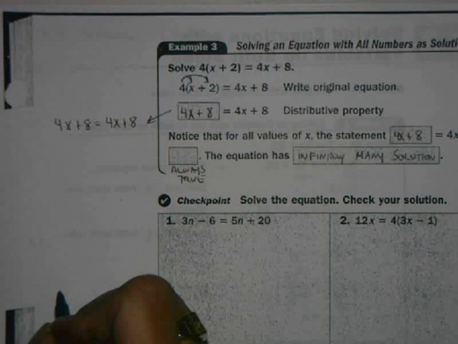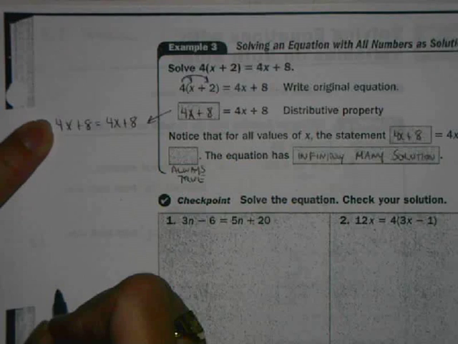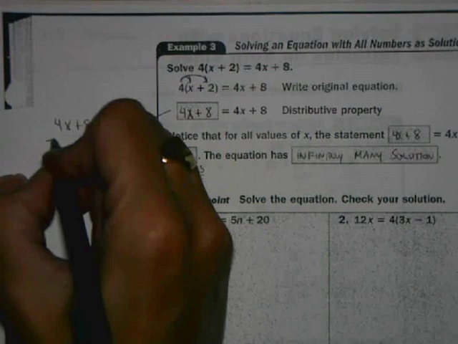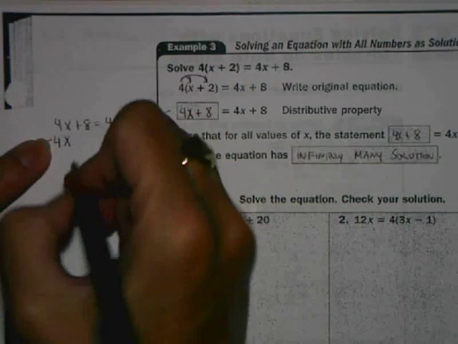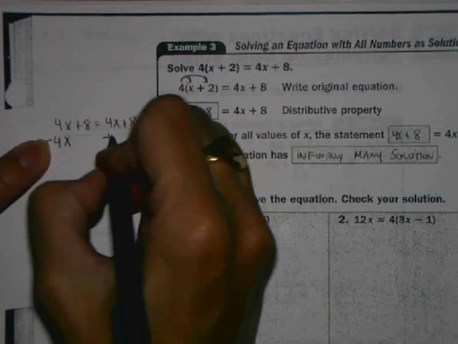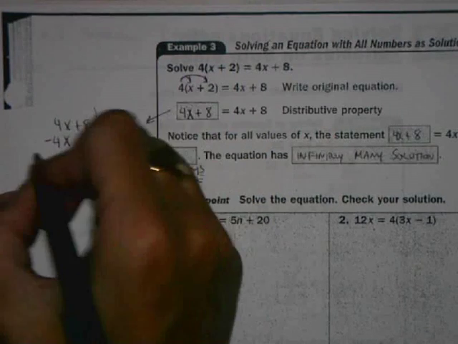So if I'm trying to get all of my x's together on one side of the equation, maybe I look and notice there's a 4x here, and so I'm going to subtract 4x from this side, and to keep my equation balanced, I subtract 4x from this side.